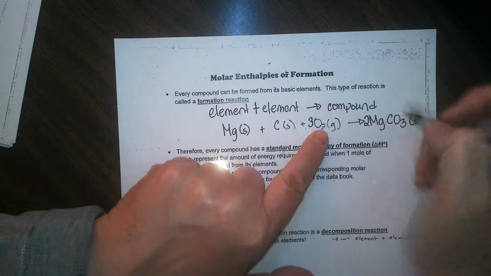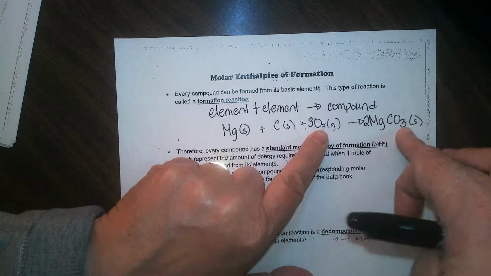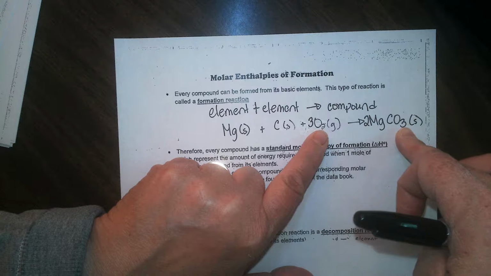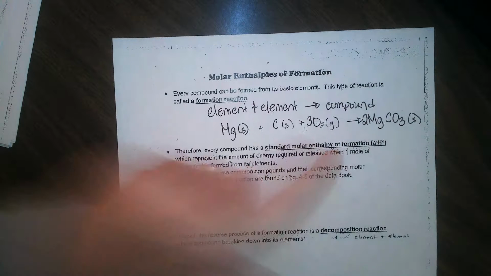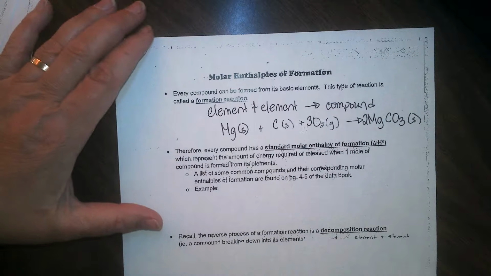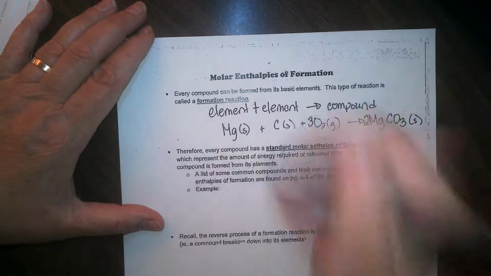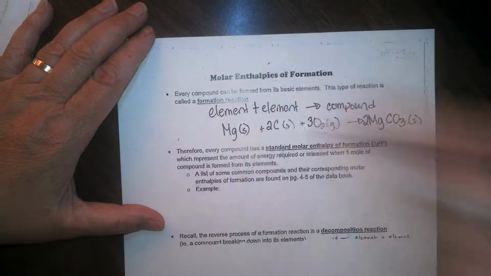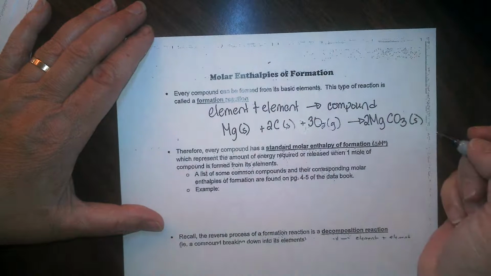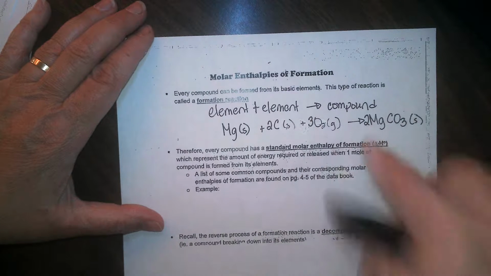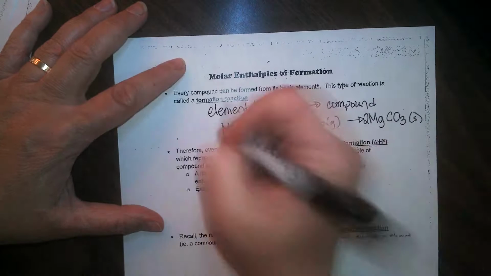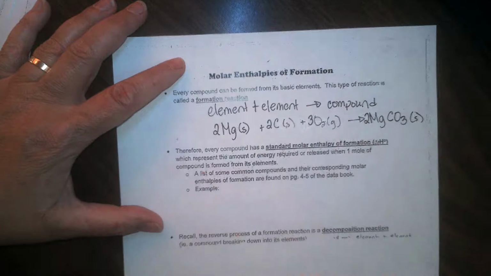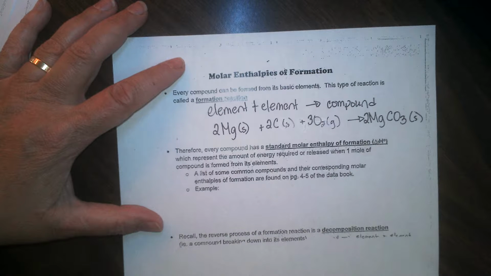We have 2 oxygens here and 3 oxygens here. 2 times 3 is 6. So now that my oxygens are balanced, I need to balance my carbons. Yeah, you can, but we aren't going to. And then how many magnesiums? So 2, 2, 3, 2.